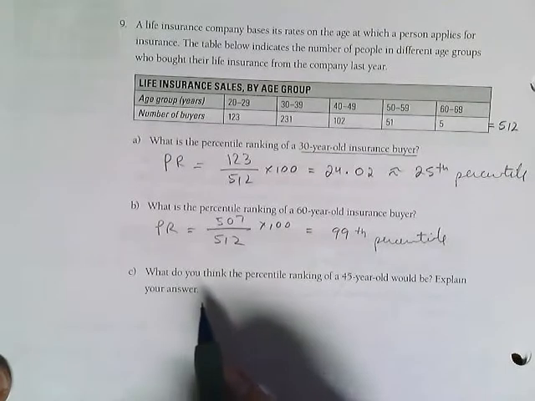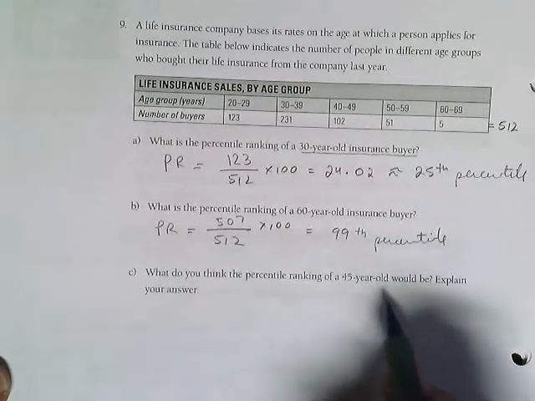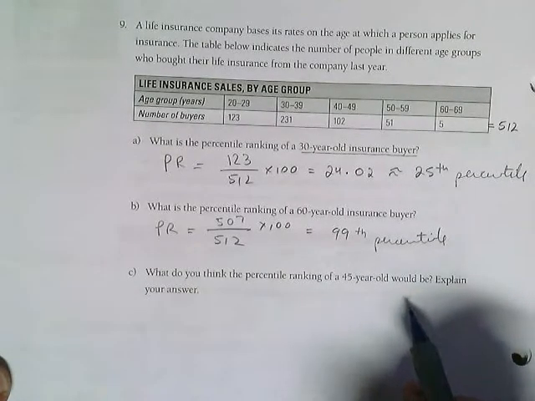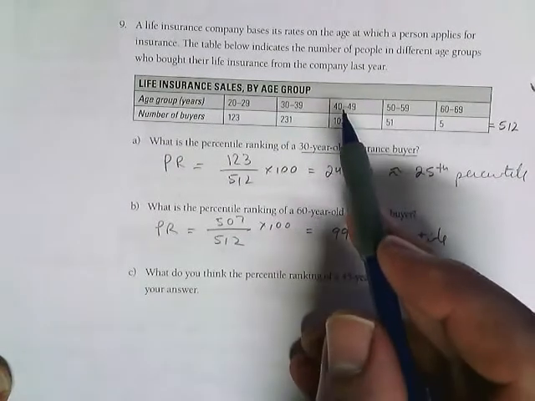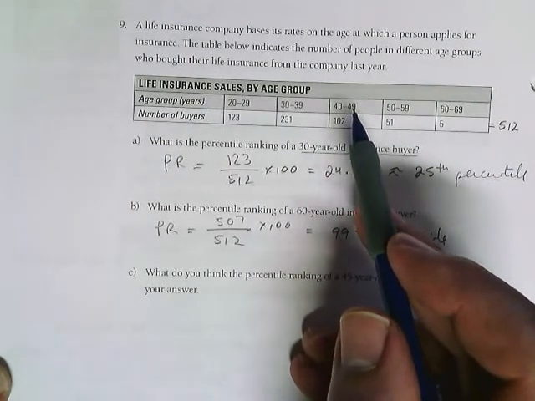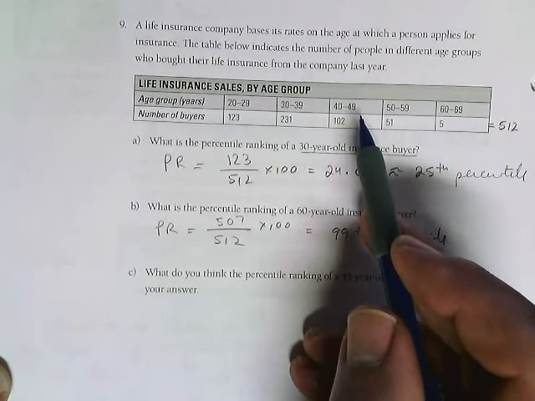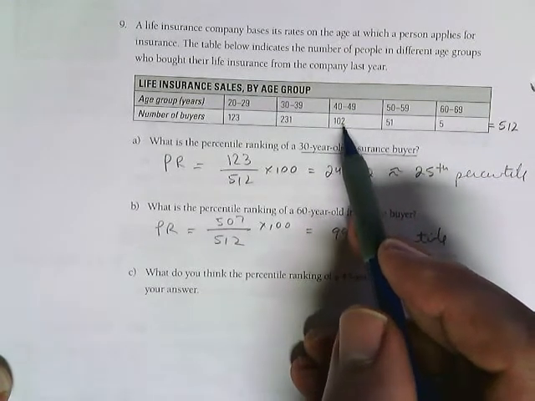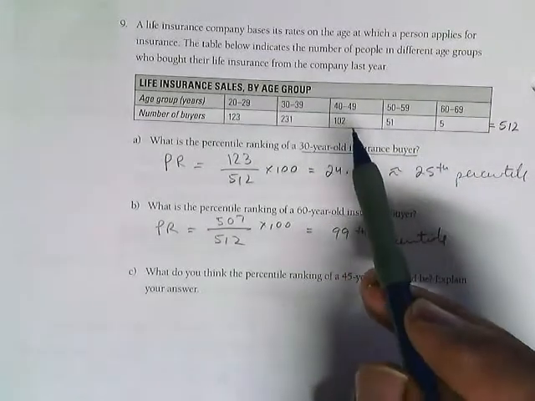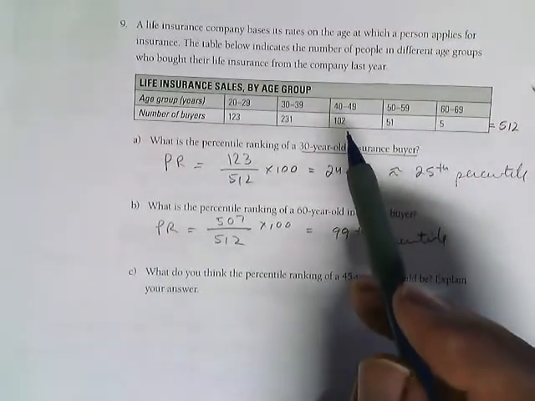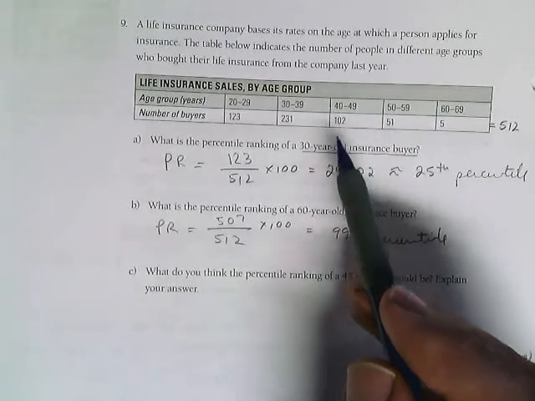What do you think the percentile ranking of a 45-year-old would be? Explain your answer. So 45 would be right there. You could say that 45 is roughly between 40 and 49.